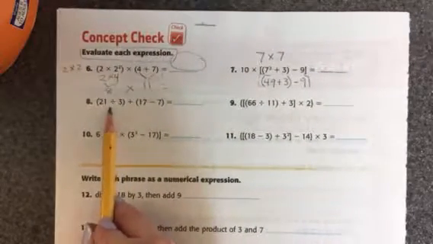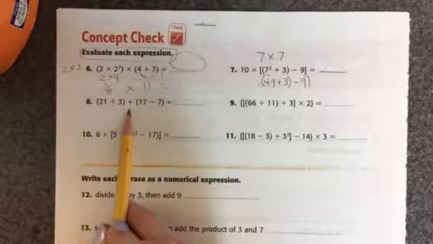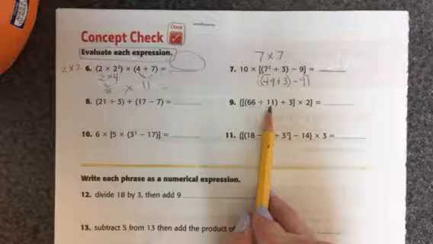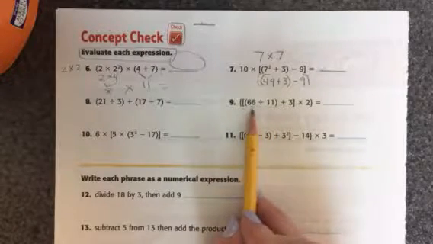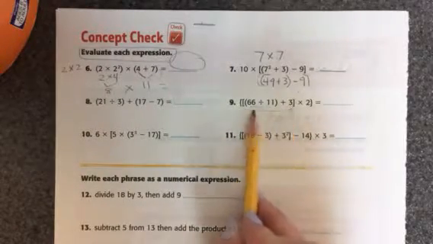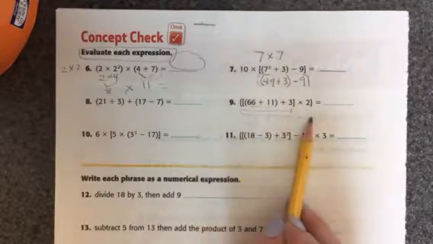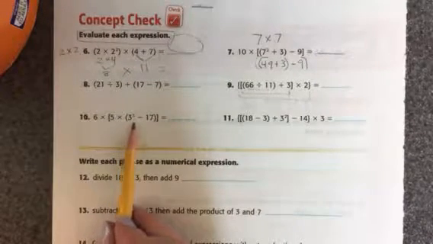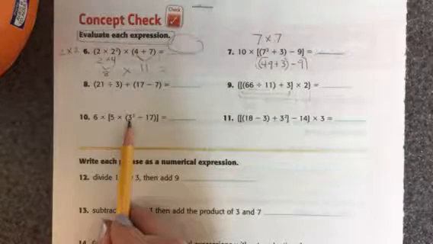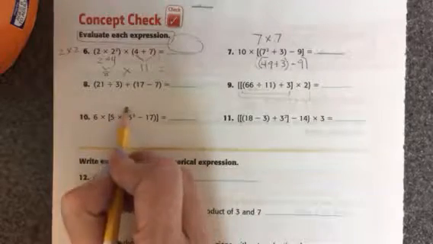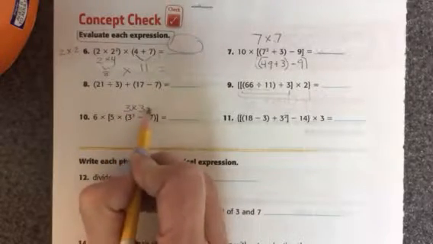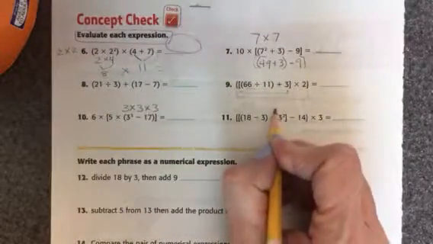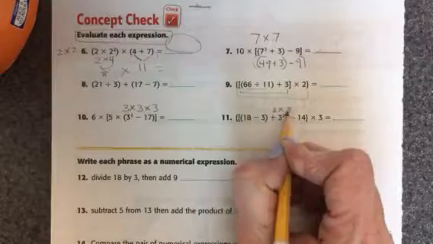This one, you'll do parentheses, parentheses, and then add. On number 9, you'll go clear to the middle and do the parentheses first. Then whatever the answer is here, you'll add to 3, so you'll go to the brackets, and then you'll do the braces and write the answer. Same thing here. What you want to make sure that you're very careful of is this is 3 times 3 times 3, is what 3 to the third power means. And right here, you'll do 3 times 3.